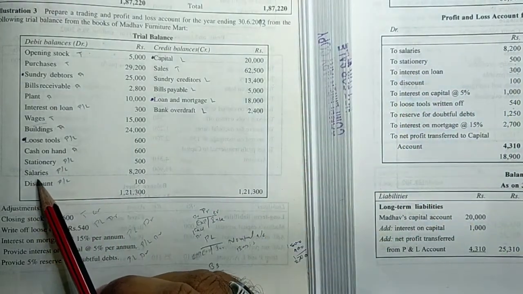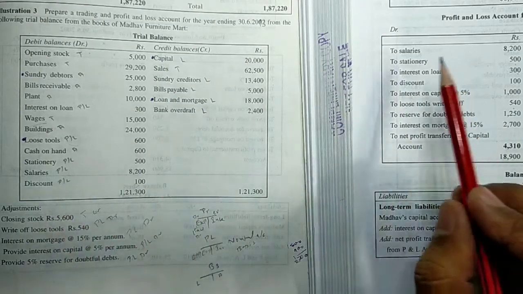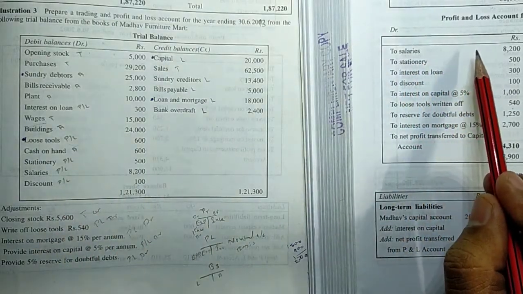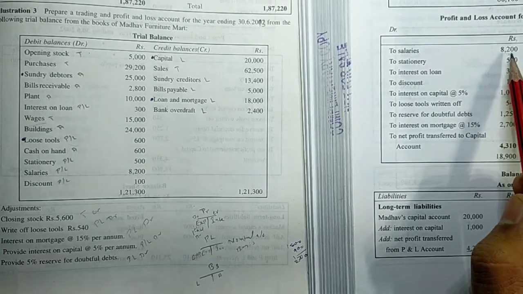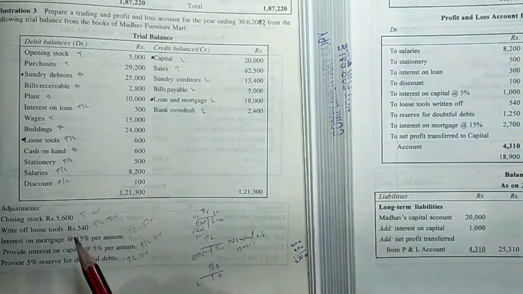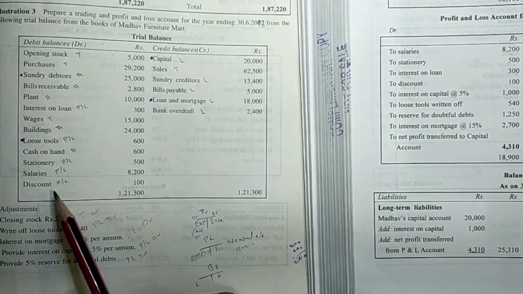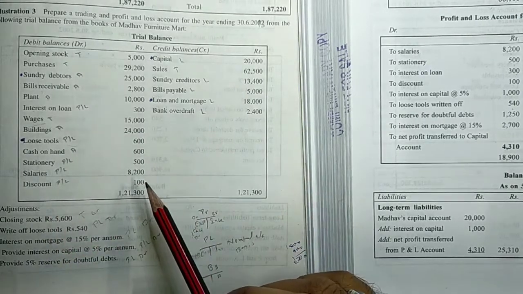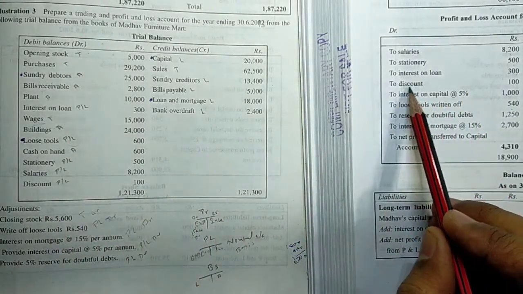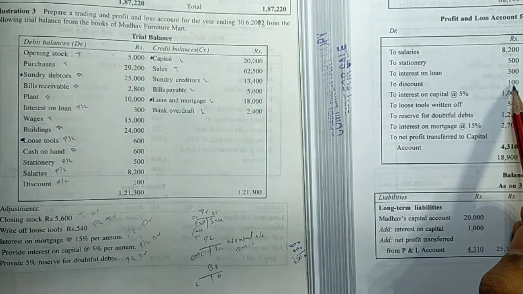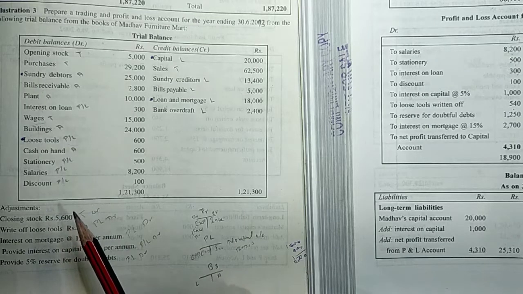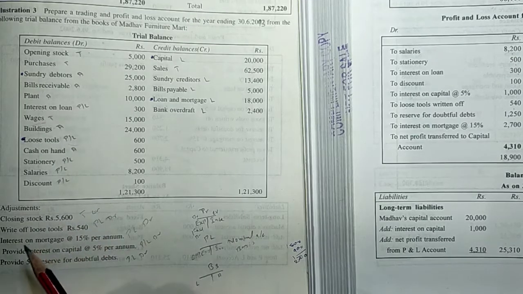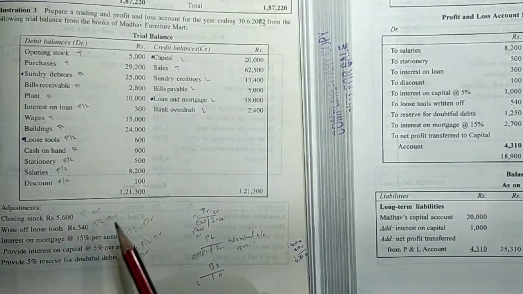Then salary, 8,200. Then discount allowed, 100 rupees. So you write discount allowed 100 rupees. Then check for any other entry that shows debit balances. We have already done the loose tools.